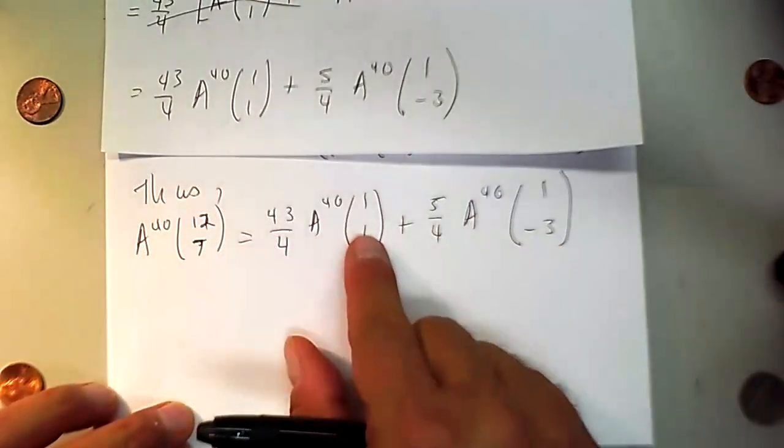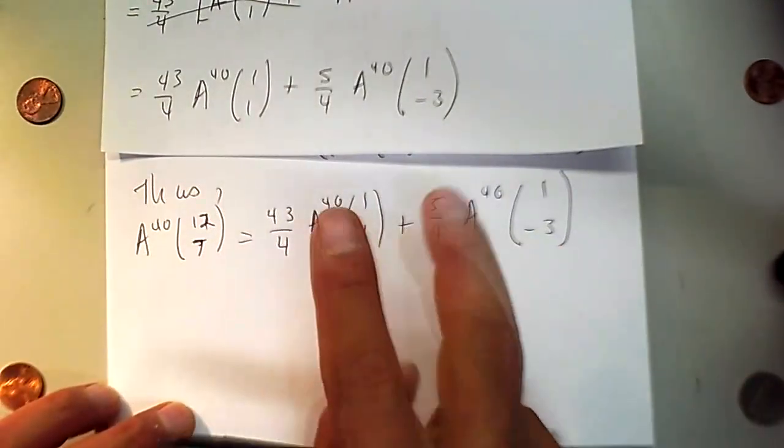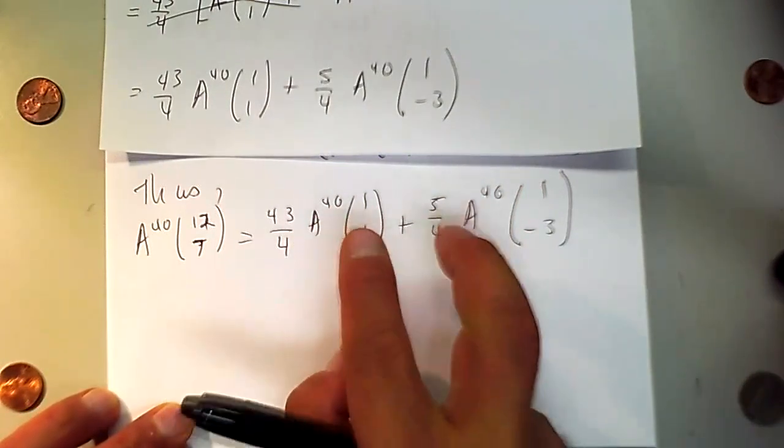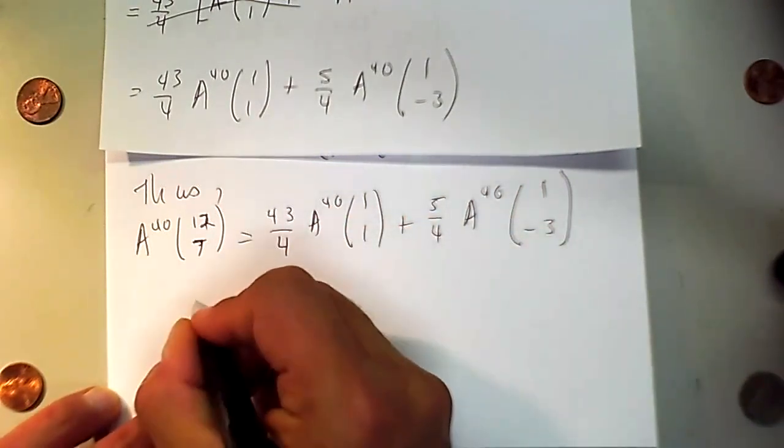All right, but this is the eigenvector corresponding to the eigenvalue 2. So what we have to do is multiply this eigenvector by 2, 40 times.